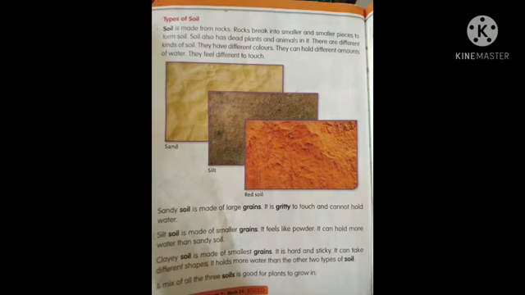You can see the picture here: sand, silt and red soil. Sandy soil is made up of large grains. It is gritty to touch and cannot hold water. Silt soil is made of smaller grains. It feels like powder. It can hold more water than sandy soil. Clay soil is made of smaller grains. It is hard and sticky. It can take different shapes. It holds more water than the other two types of soils. A mixture of all the three soils is good for plants to grow in.